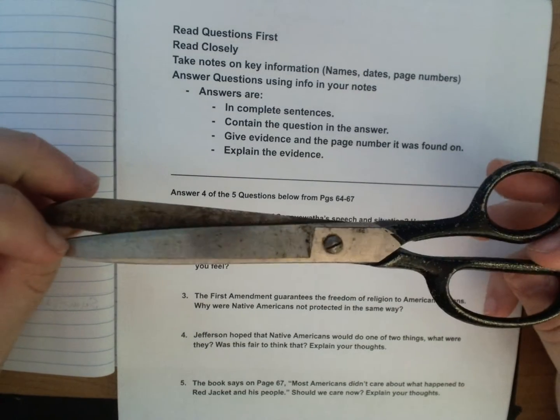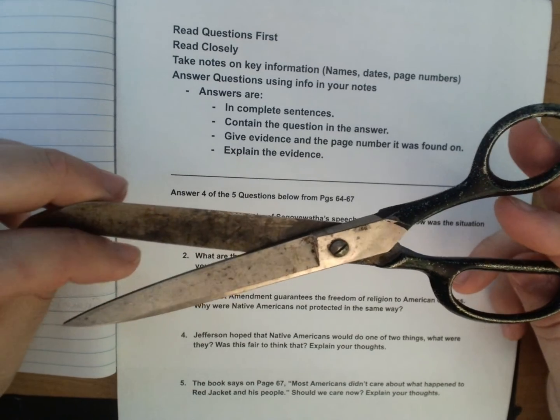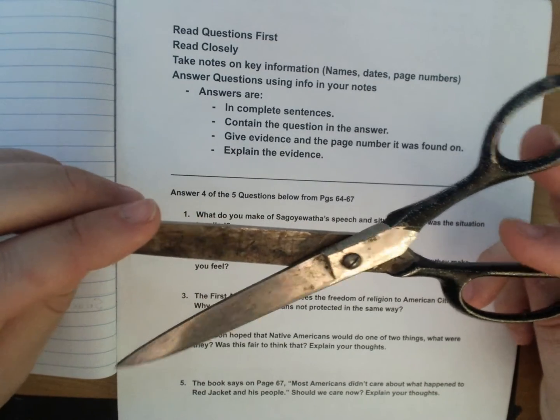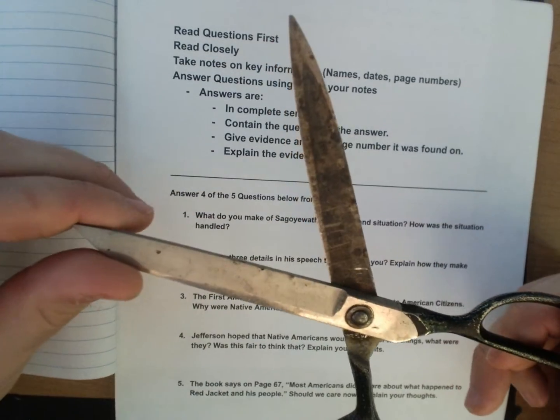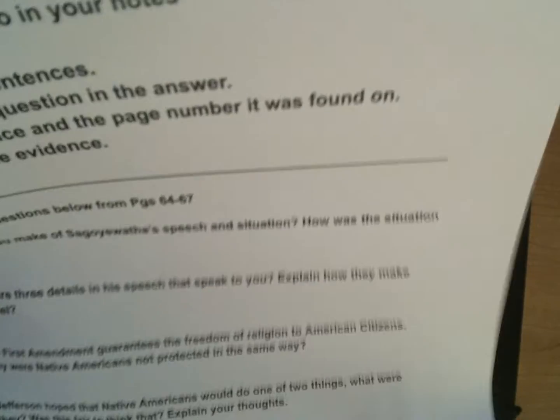I think these were made probably around the time that Sagoyewatha was alive. They are so old and rusty. But boy, do they cut. Here we go. So as I'm cutting this, if you don't have scissors handy dandy, you might go ahead and grab some from the drawer that is labeled scissors. Imagine that the scissor drawer would have scissors in it.